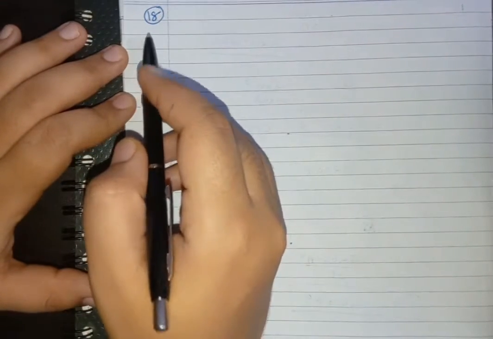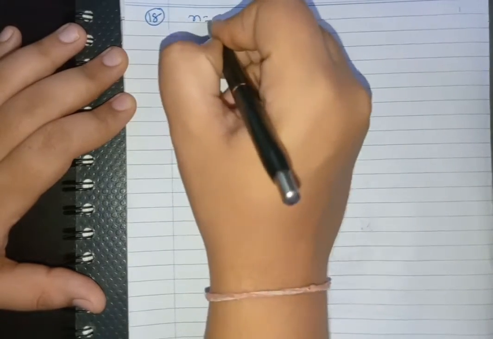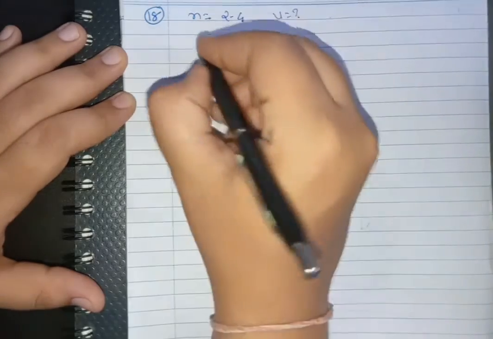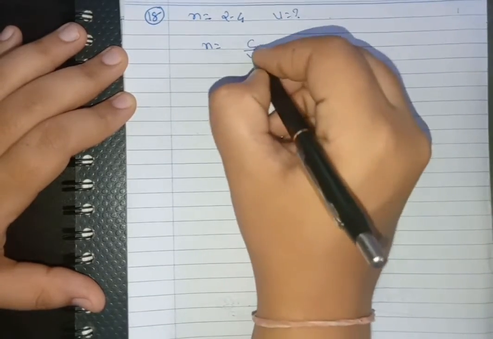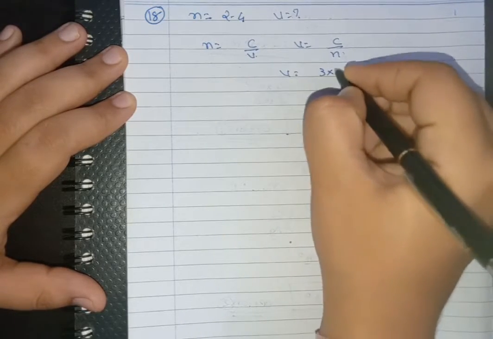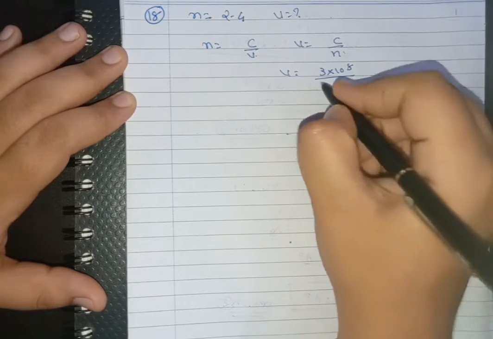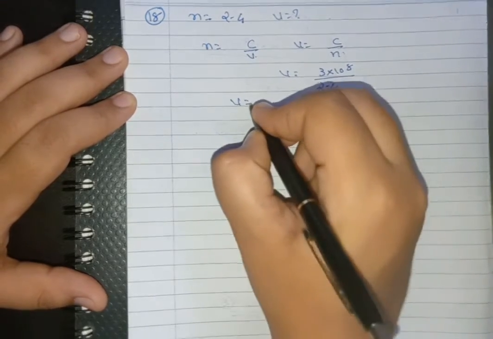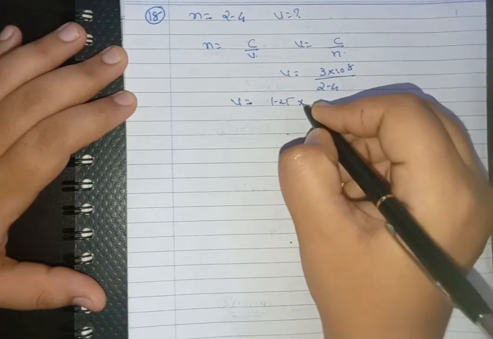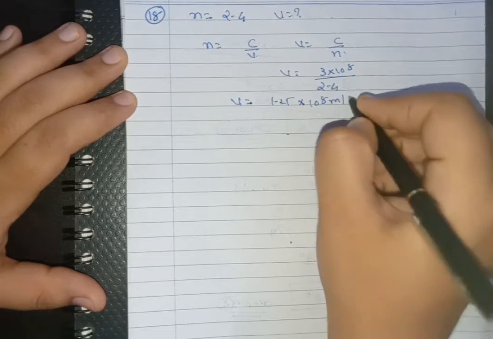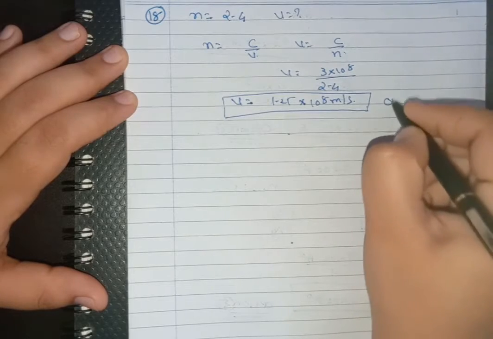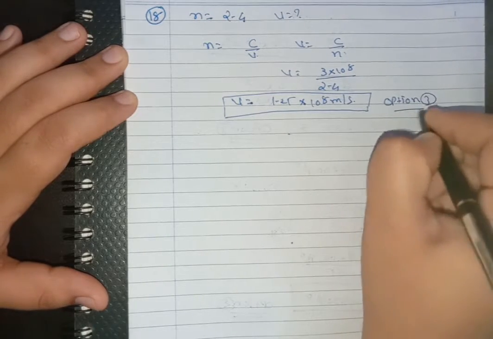In question number 18, the refractive index of diamond is 2.4. We want to find the velocity of light in diamond. Refractive index n is equal to c by v. So v will be equal to c by n. That is 3 into 10 power 8 divided by 2.4. Simplifying this, we will get v is equal to 1.25 into 10 power 8 meter per second. So option 3 is the correct option.